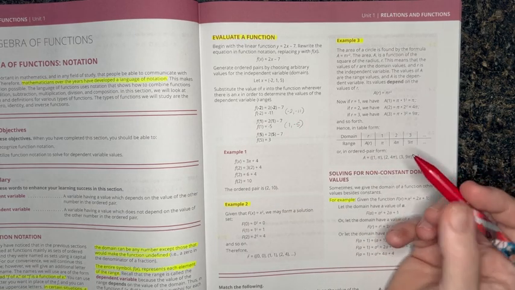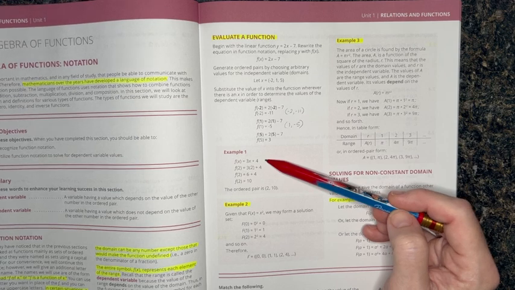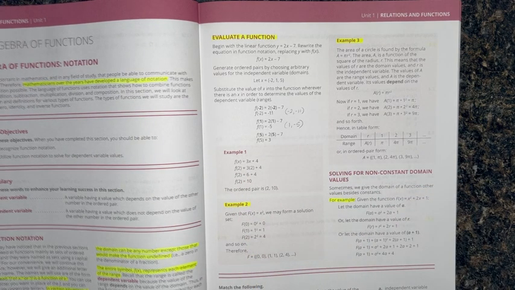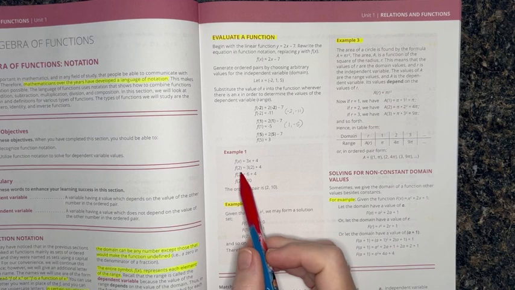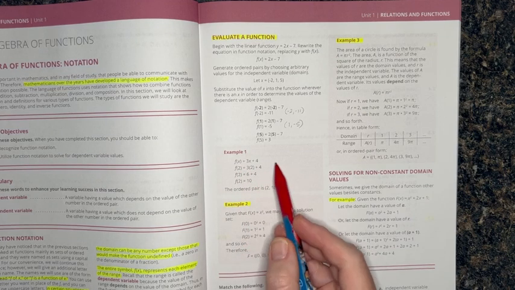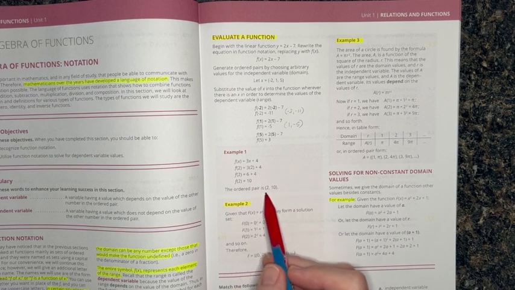In the next example, we have f of x equals 3x plus 4, and they want you to solve for f of 2. To solve that, we simply substitute the 2 for the x, and then do the mathematics to solve. So the ordered pair, here they have written it, is when x is 2, y is 10.